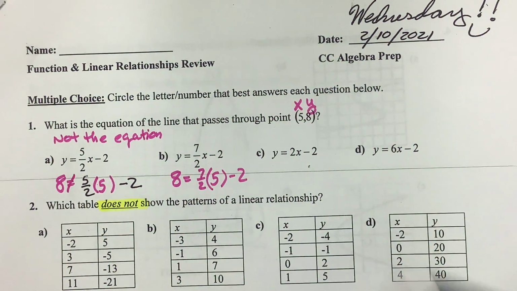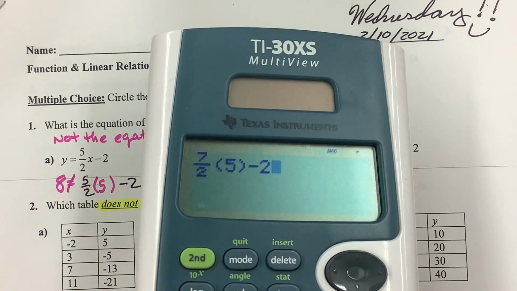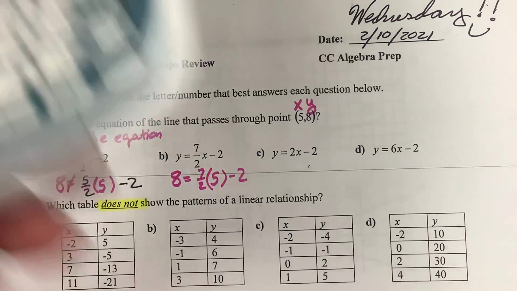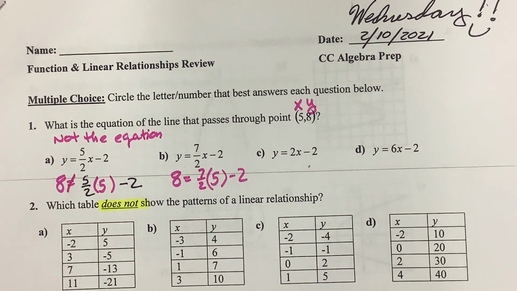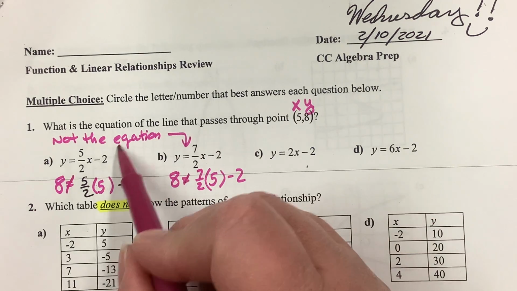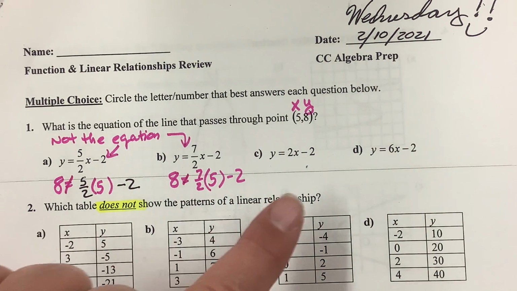There we go. 31 over 2, 15.5. That's not going to work. That's no good. So also, not the equation.